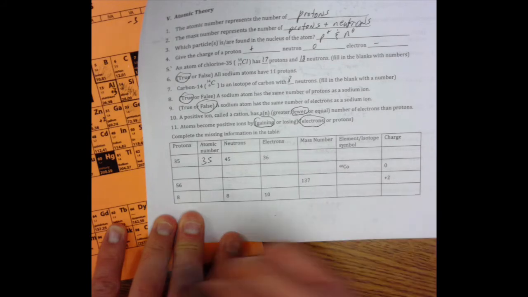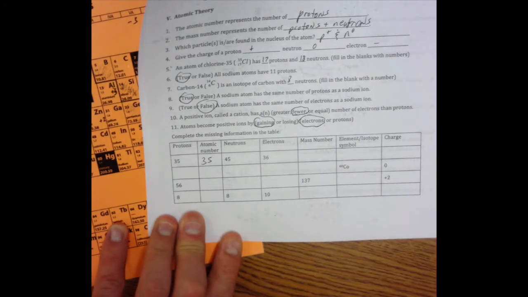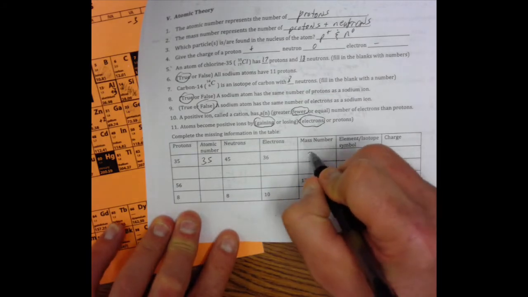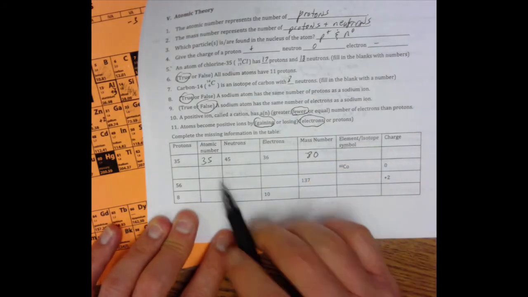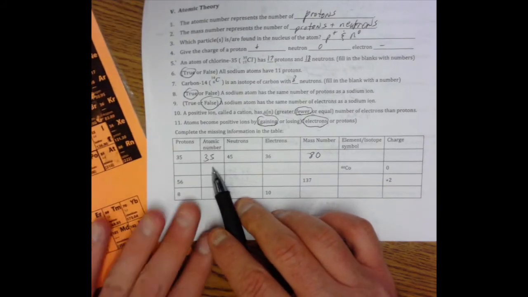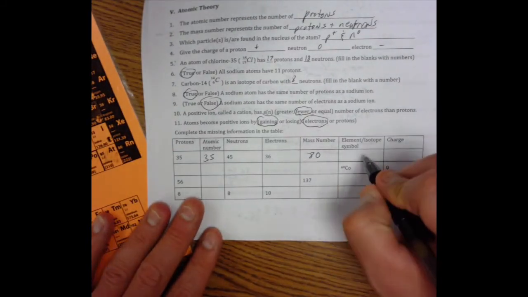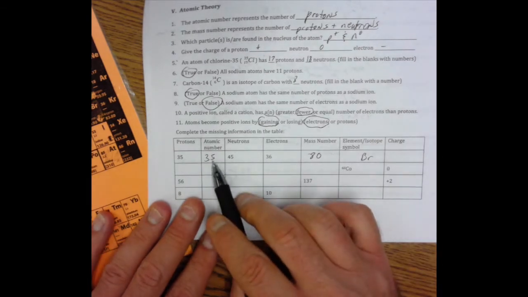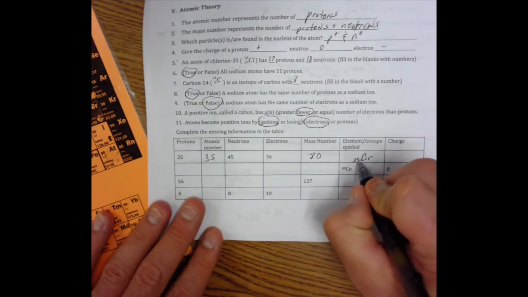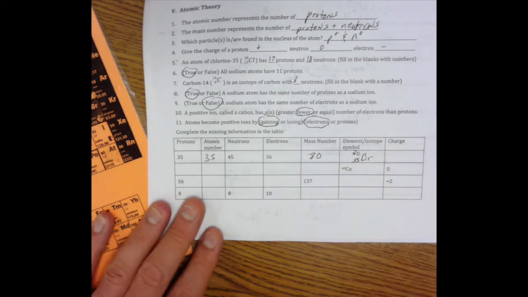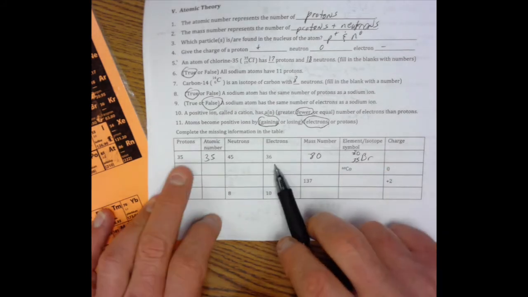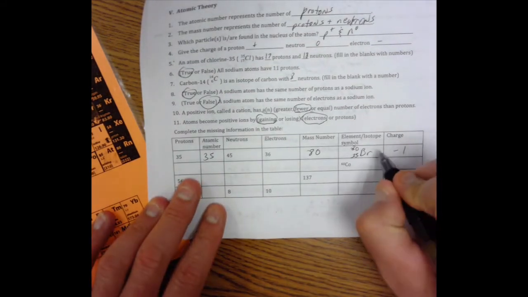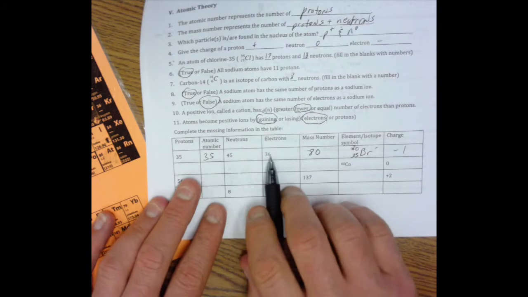35 plus 45? The answer is 80. So that gives us 80 for the mass number. We find that 35, that element is bromine. The 35 goes on the bottom. 80 goes on the top. Let's see if it has a charge. 35 protons, 36 electrons. It has a charge of -1 because it has one more negative than it does positive.